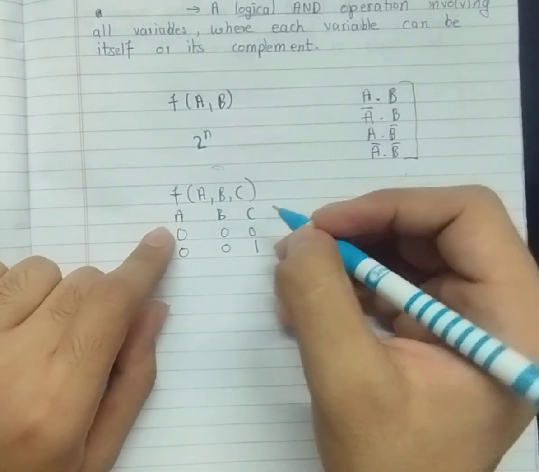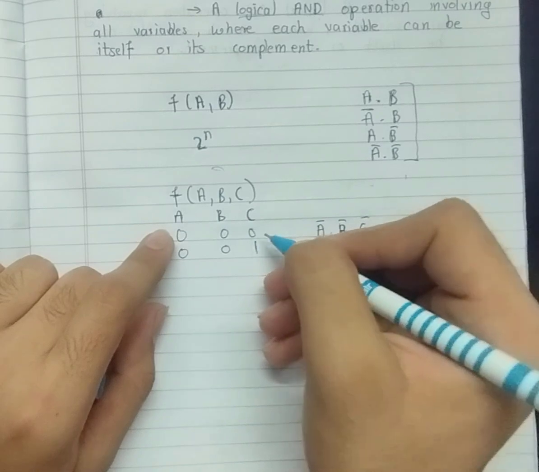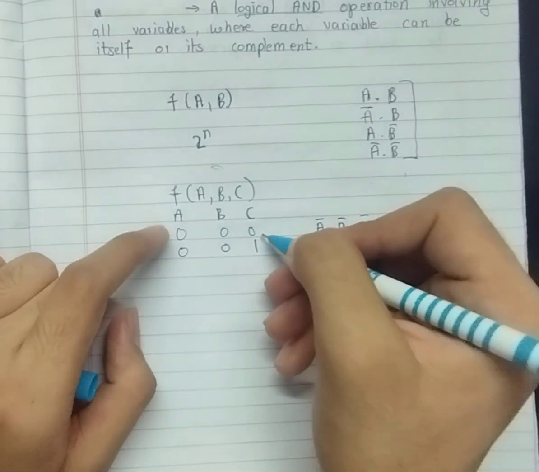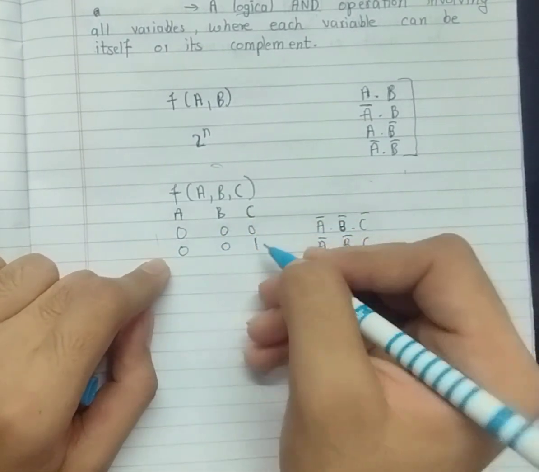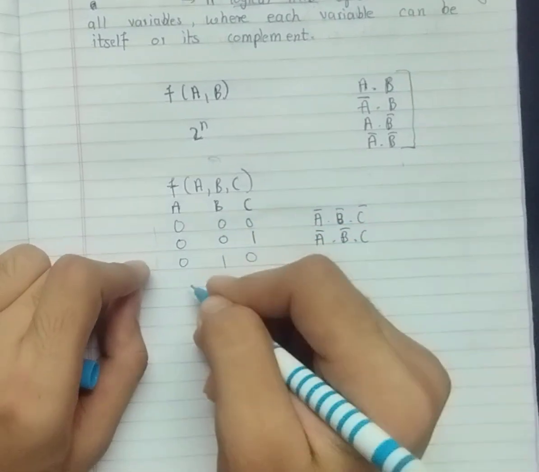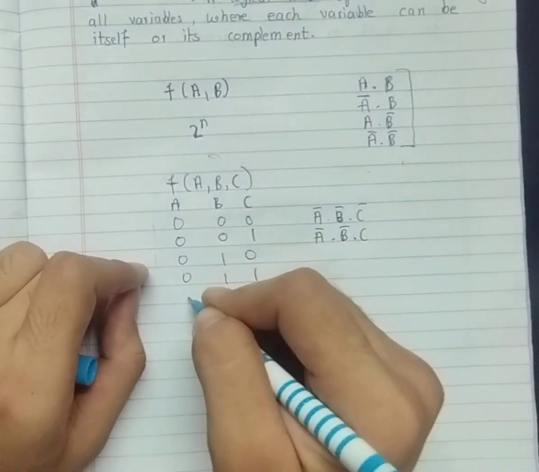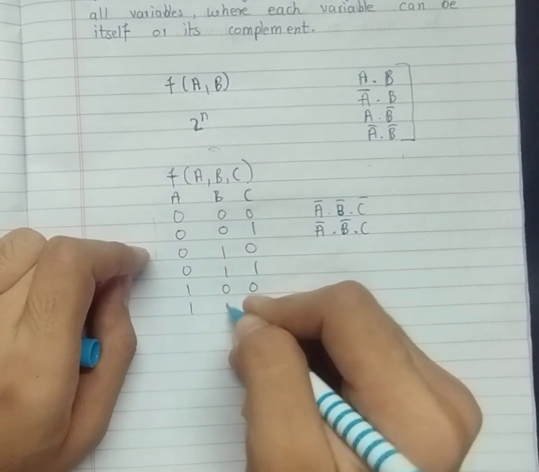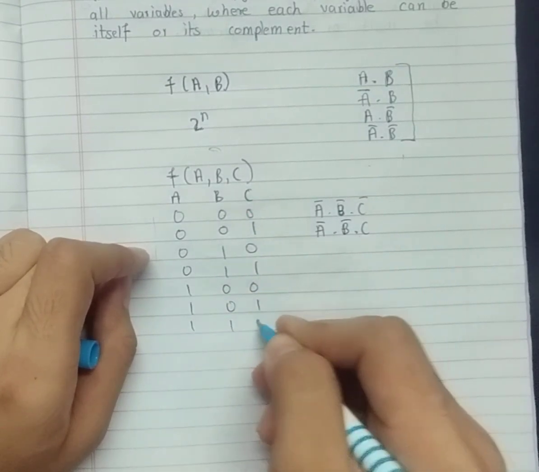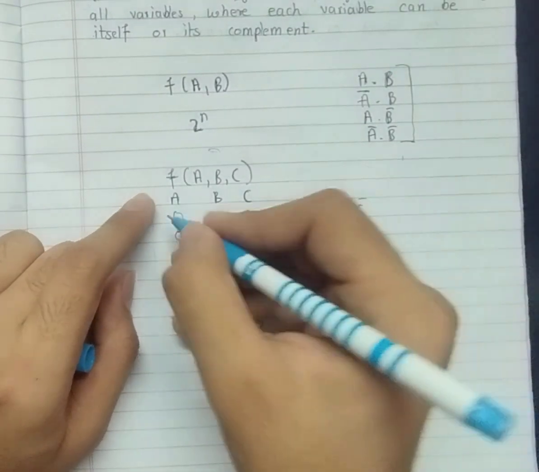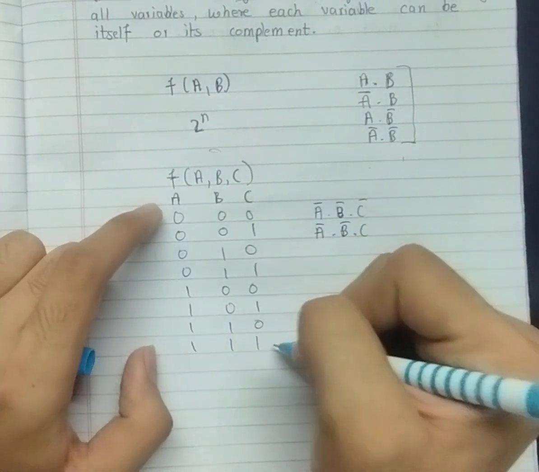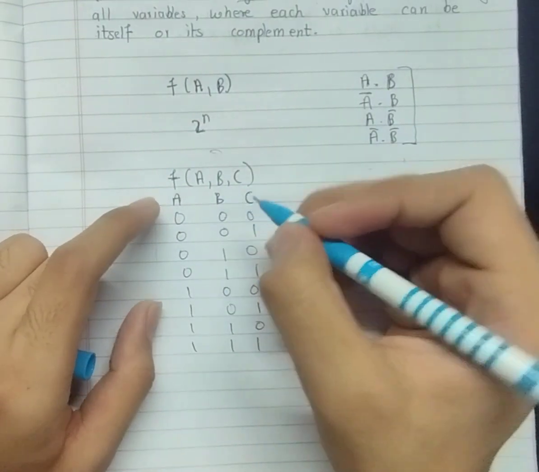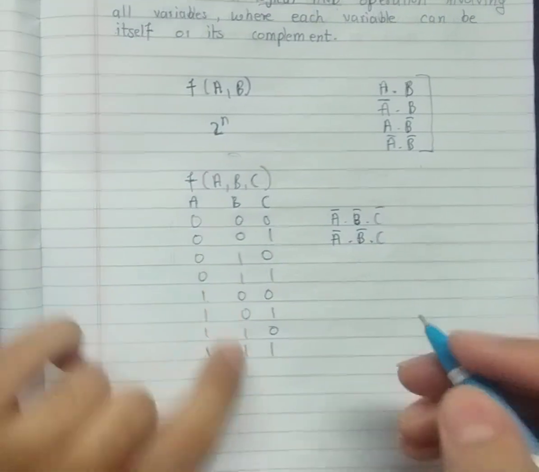To do so, we have a trick. First write down 0 0 0 and add 1 each time we go to the next step. So 0 0 0, 0 0 1, 0 1 0, 0 1 1, 1 0 0, 1 0 1, 1 1 0, 1 1 1. So these are all the possible combinations for these three variables.